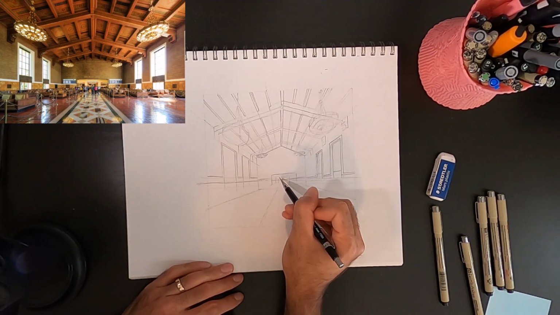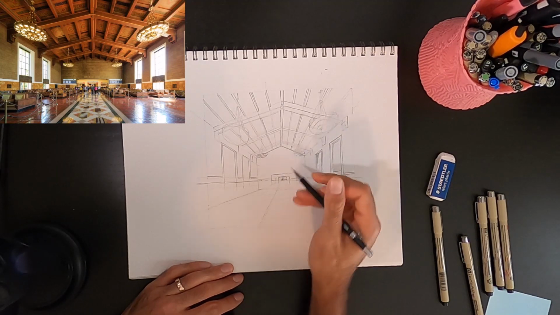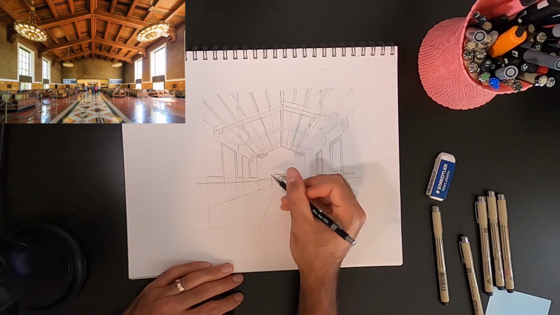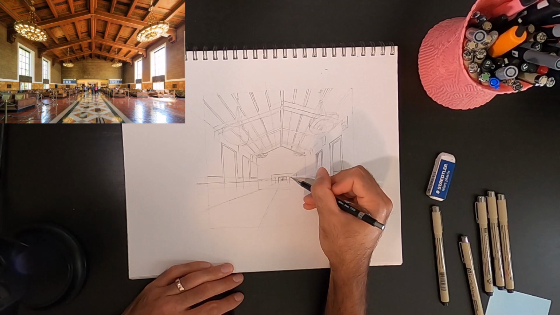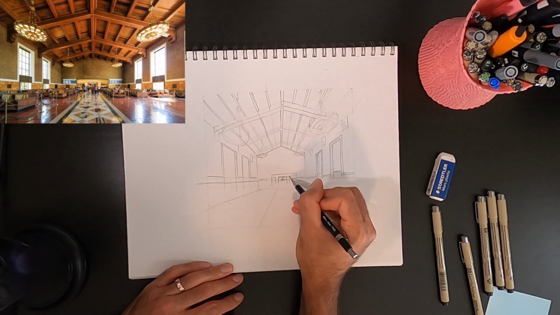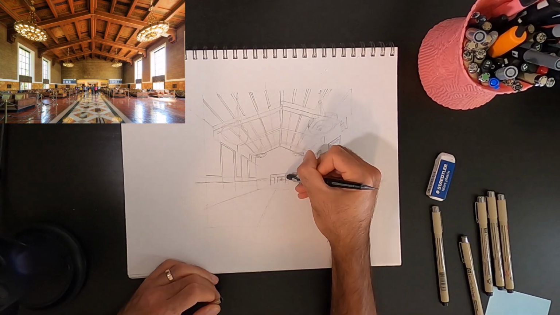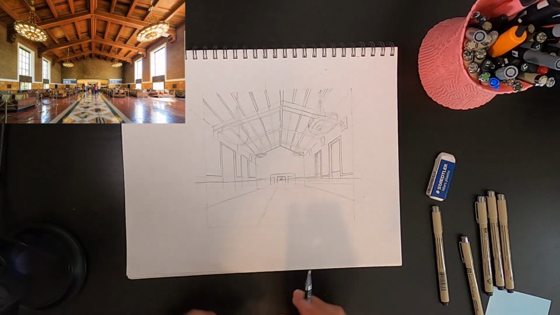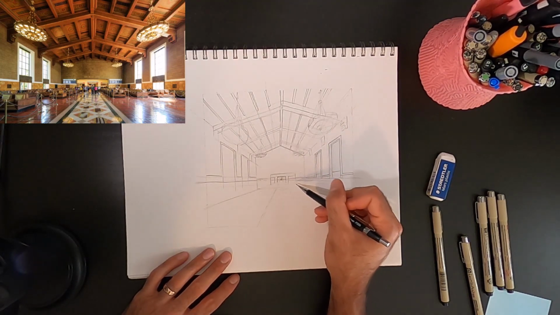Columns. And kind of massing out the furniture here.